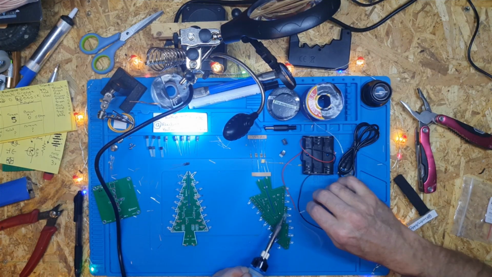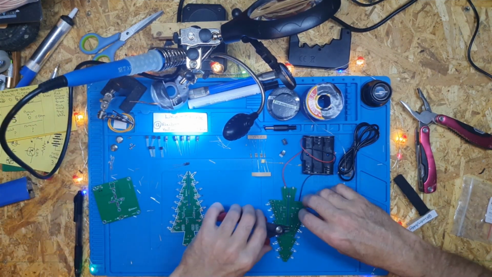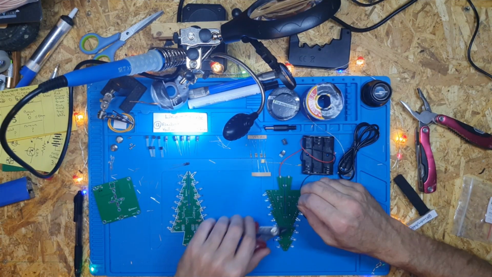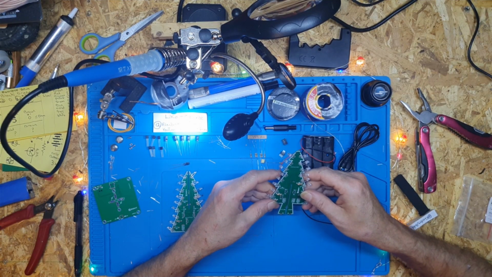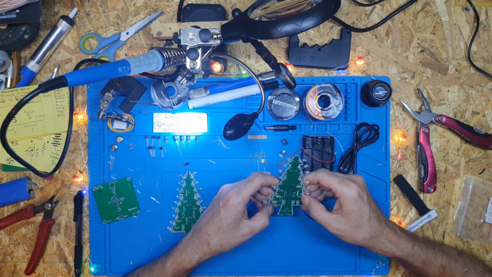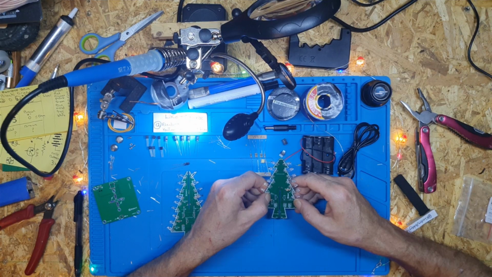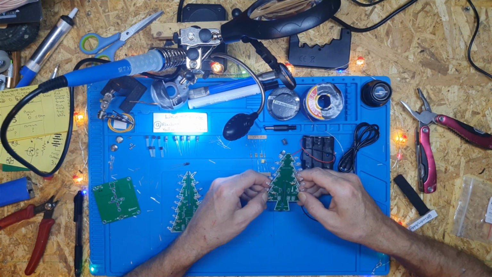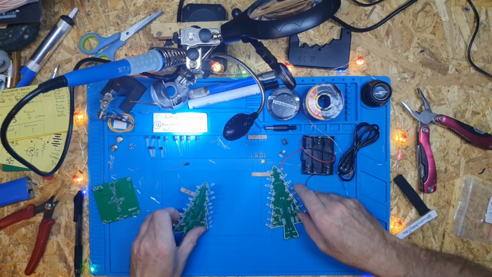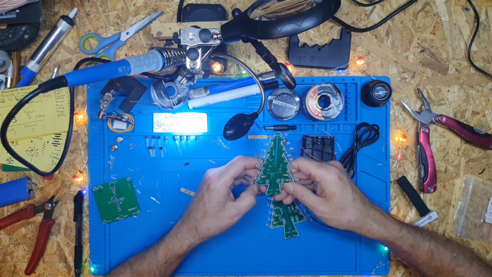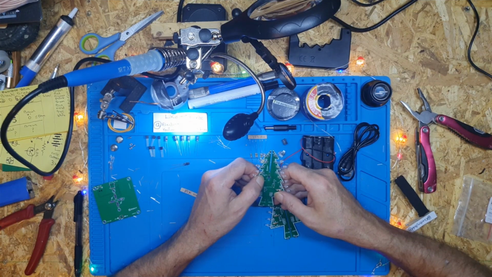It might be easier just to give it a lift before I complete it, soldering it. There we are. Now what have we got? Okay. R6, R4, R2. So is this the main module? So you've got R2, R4, R6, R7.